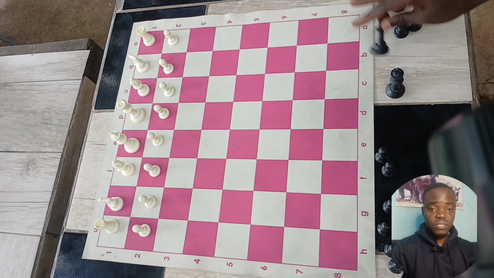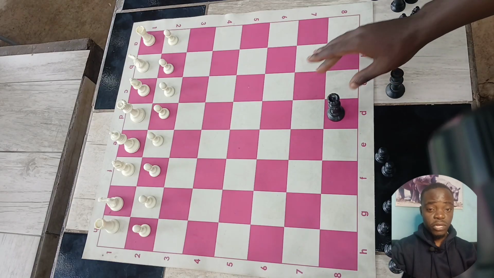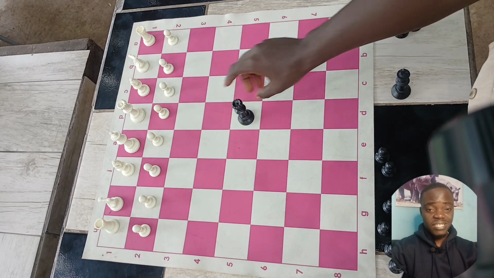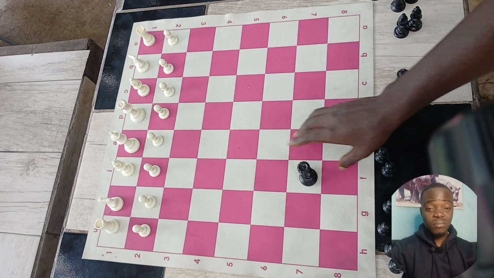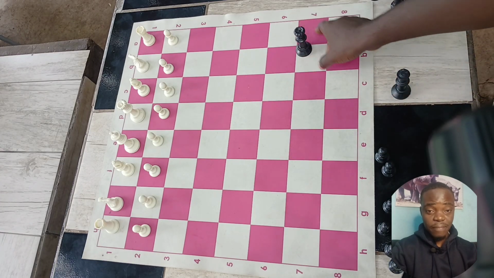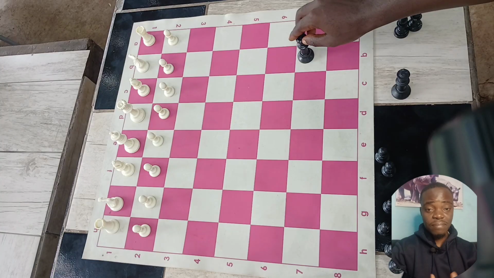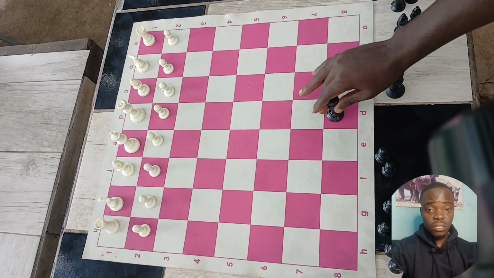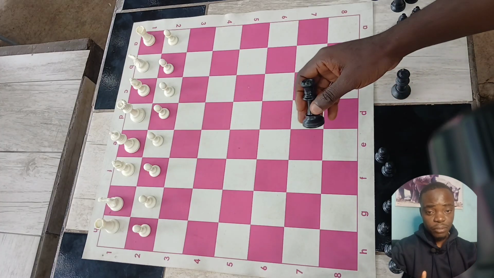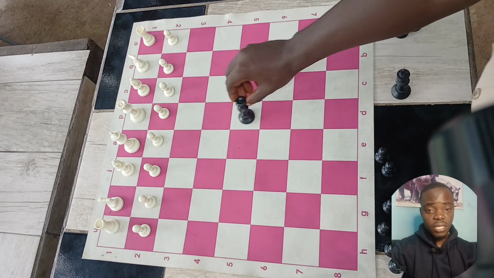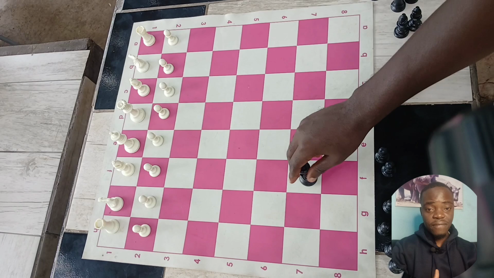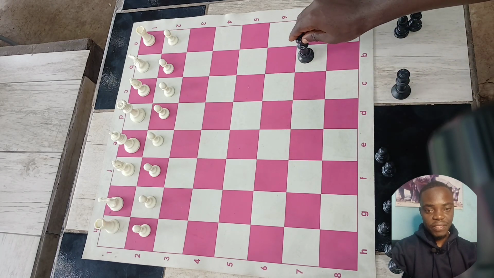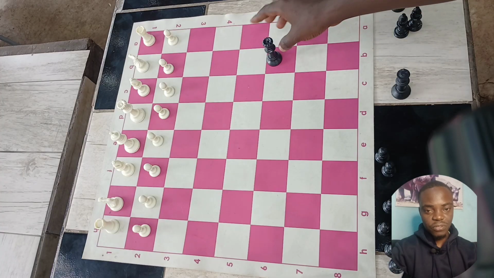And then we have one of the most important pieces, which is known as the queen. This is the most powerful piece on the chessboard. The queen actually moves in any direction that it wants. It can follow the way the rook moves, the way the bishop moves, the way the pawn moves. It can do all those things, but it cannot follow the way the knight moves, forming an L shape. But the queen is the most powerful piece on the chessboard.